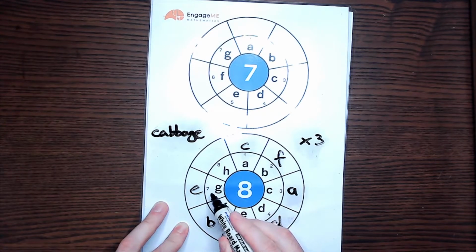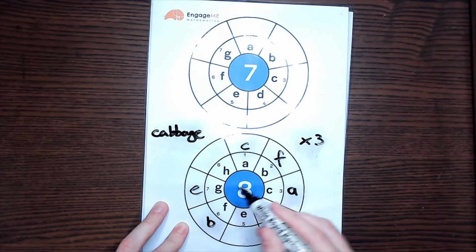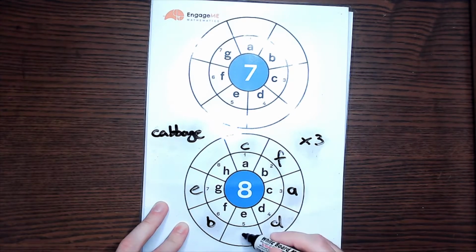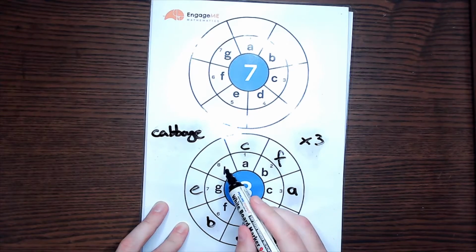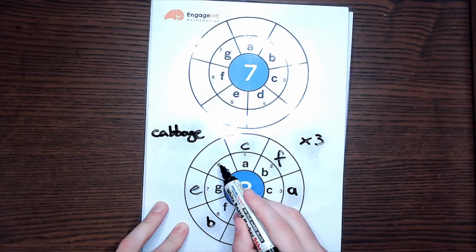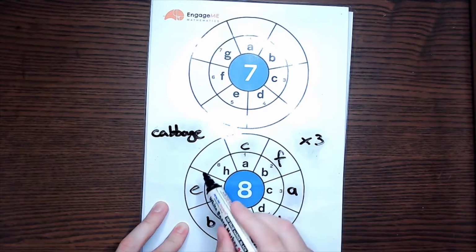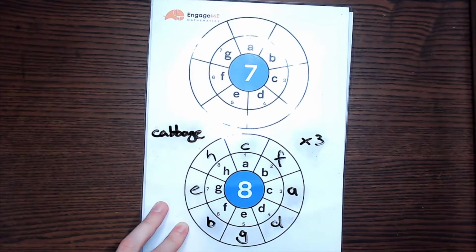G, well, 7 multiplied by 3 is 21. If we think about it, 18th position was there, 19, 20, 21. So I could just do that there, couldn't I? And then finally, H multiplied by 3, or 8 multiplied by 3, would be 24. And we know that if we go 8, 16, 24, so H also stays where it is.